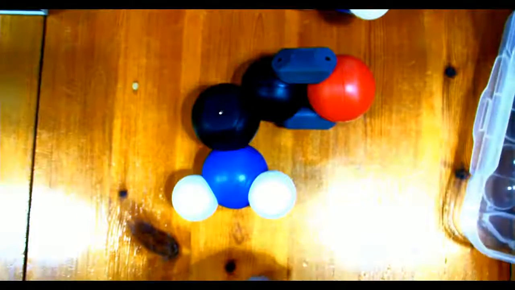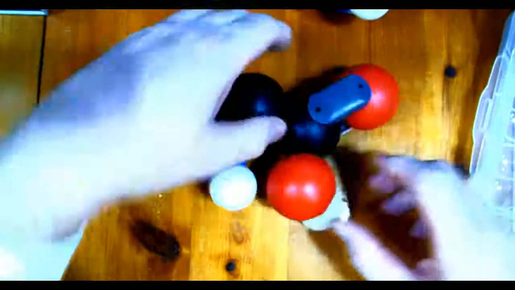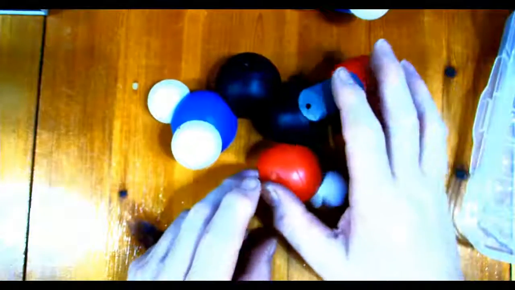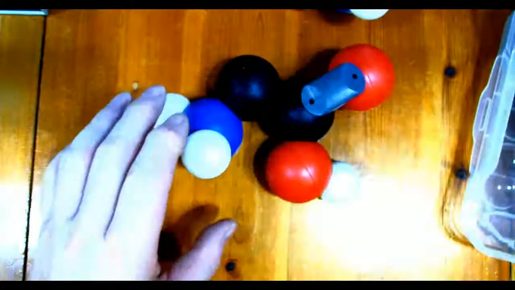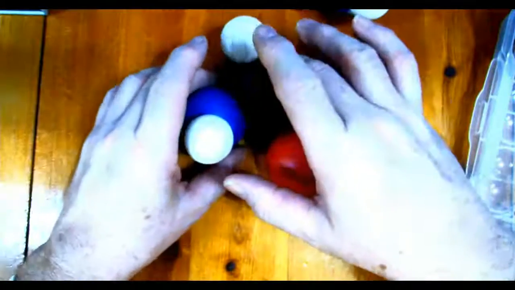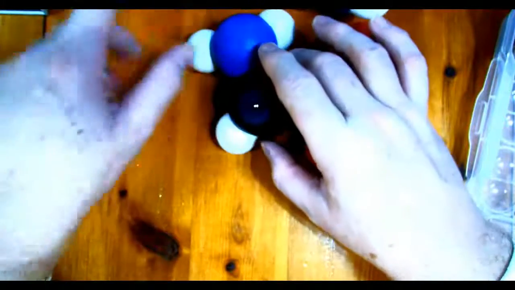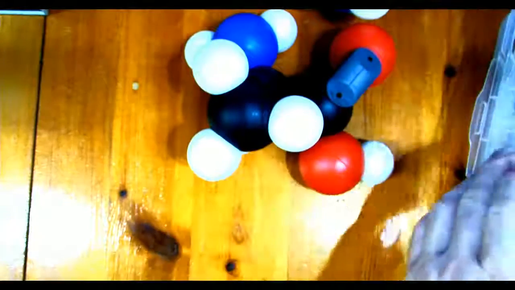And then we've got an OH group. So there is my carboxylic acid group, my acid group. On this side we've got the middle carbon, and we'll shove on there alanine.